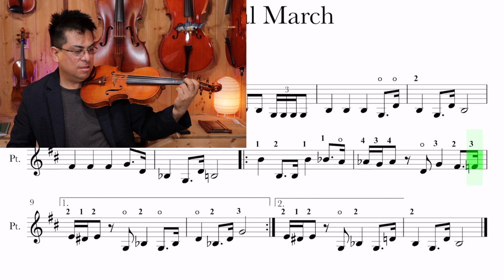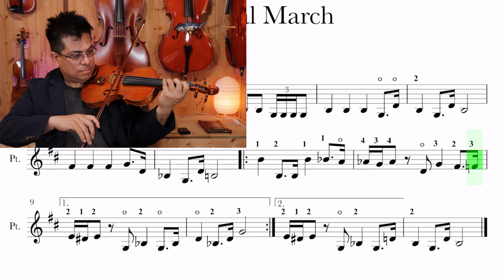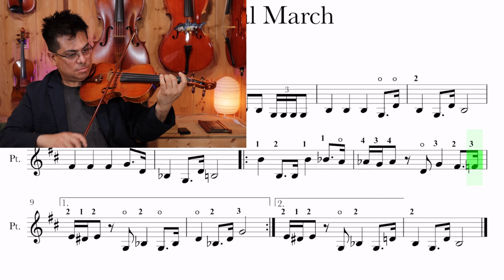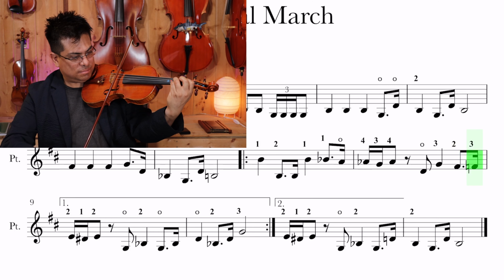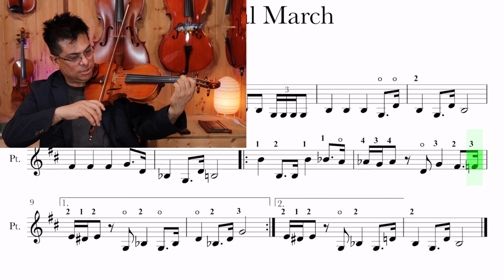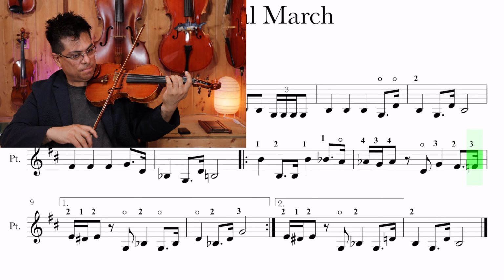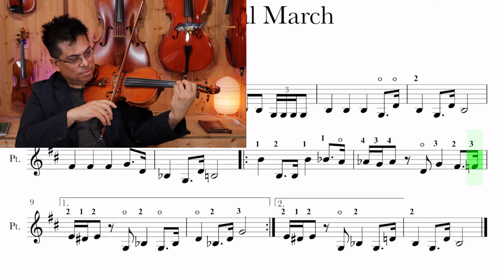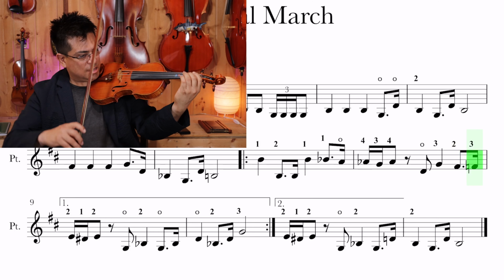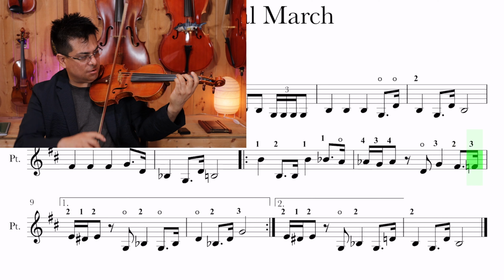So I'm gonna play from measure 8. Rest, and then 3rd finger. Now really fast. You see how that sequence went? So it's open, 3, 2, 3 again, but on F natural. I'll play it at regular speed.